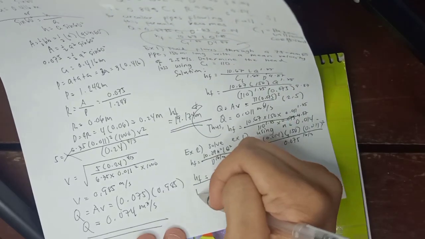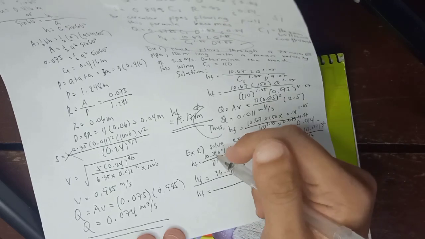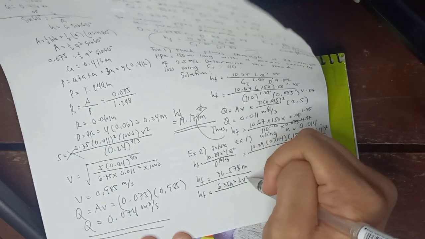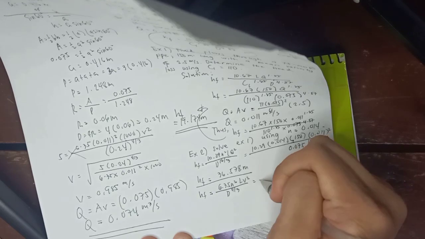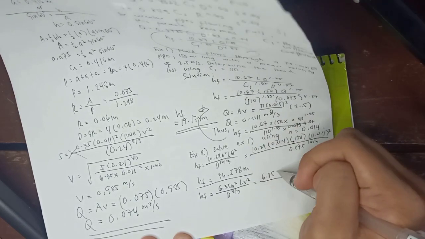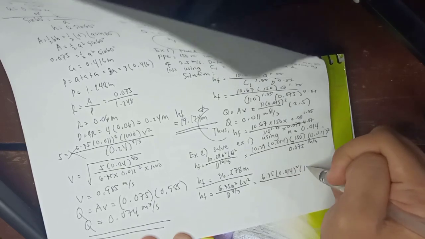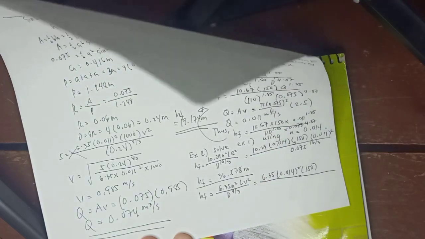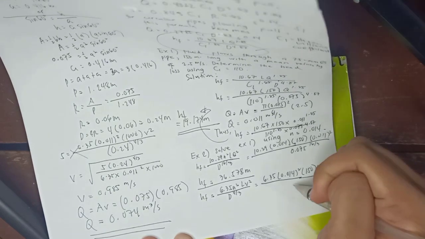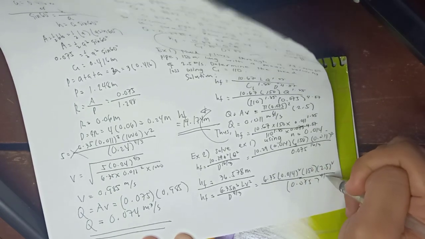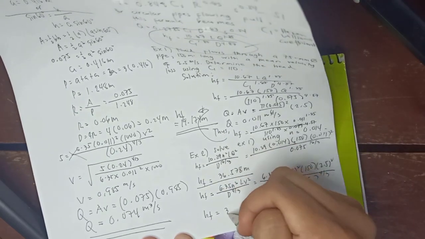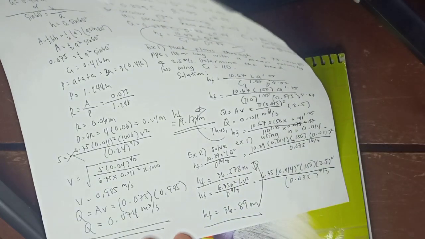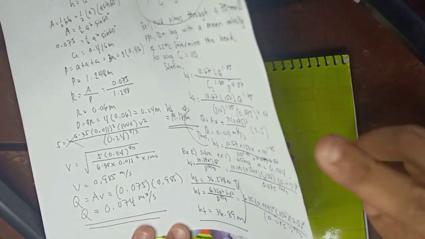In terms of velocity, HF equals 6.35 n squared L V squared all over D to the power of 4 over 3, or 6.35 times 0.014 squared times 150 for L. The V, from the first example, our given is 2.5 squared over D, 0.075 to the power of 4 over 3. So our head loss is 36.89 meters. It is greater than the one in terms of discharge, but the same answer.